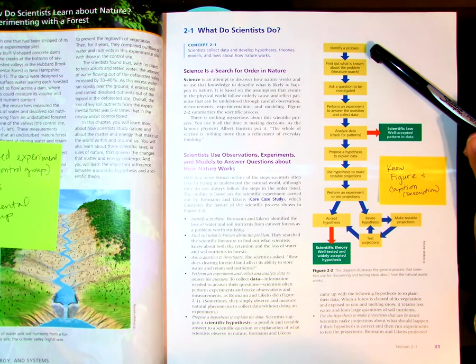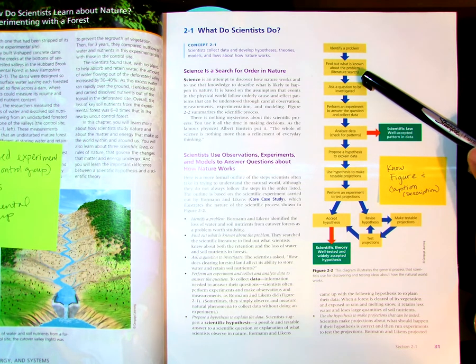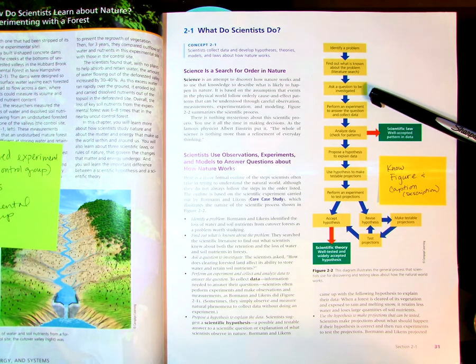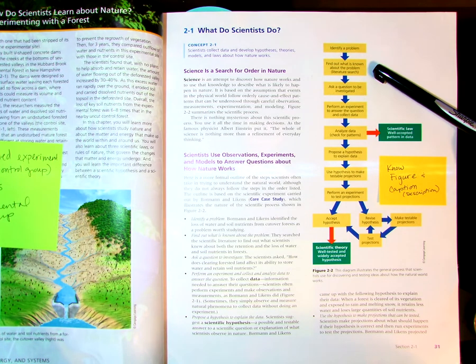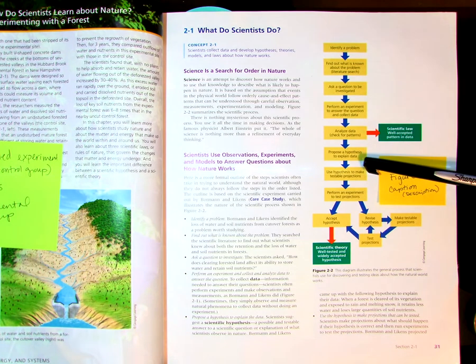For example, before you can do any experiment, you have to identify what is the problem we're trying to solve, or what's the question that we're trying to answer, which would be down here. So it depends on which step we're at. We're applying knowledge that we already know. We're performing an experiment. We're analyzing data. We're proposing hypotheses to explain that data.